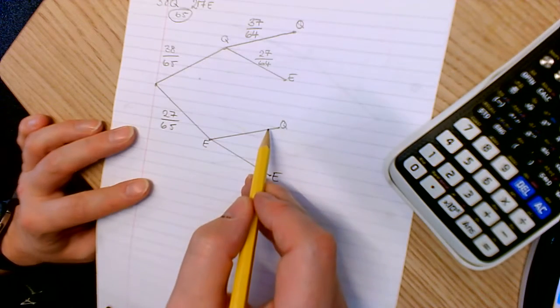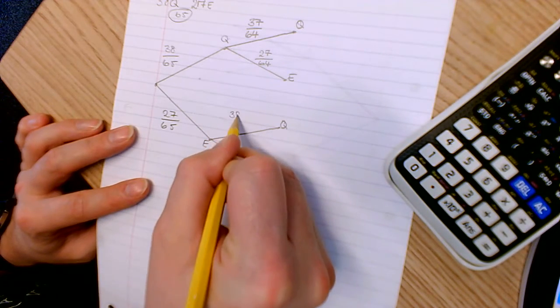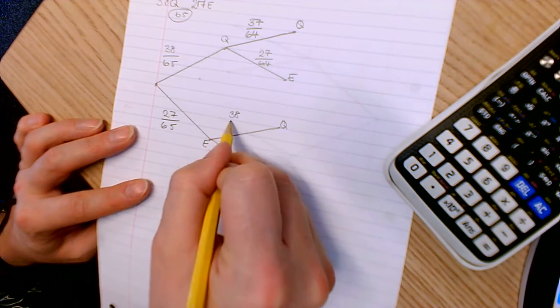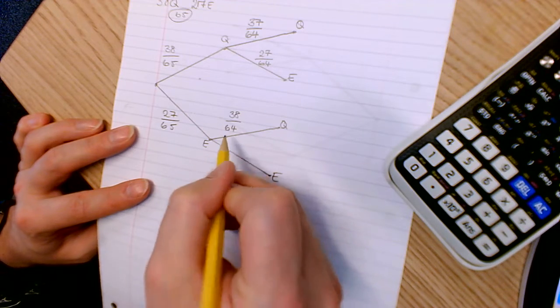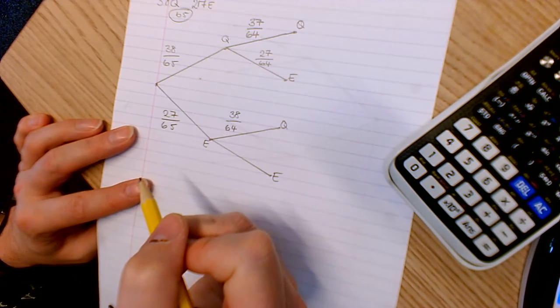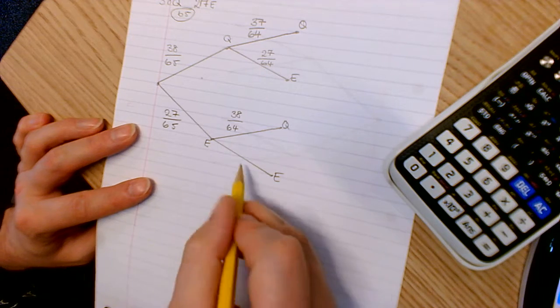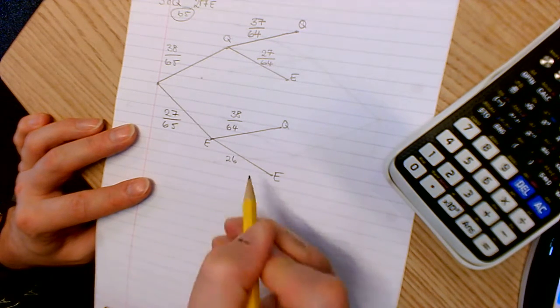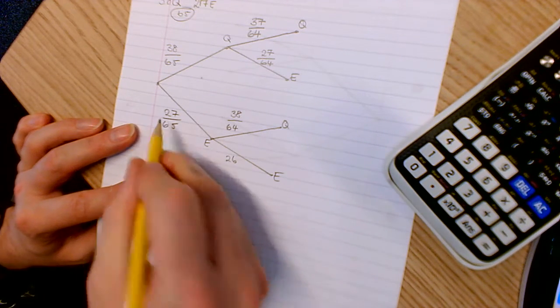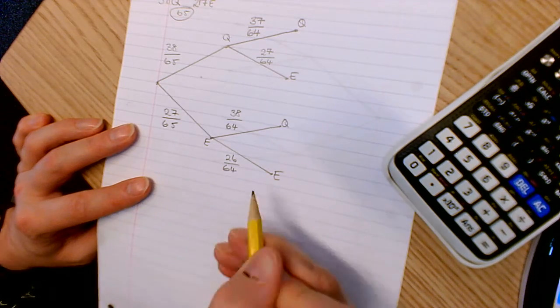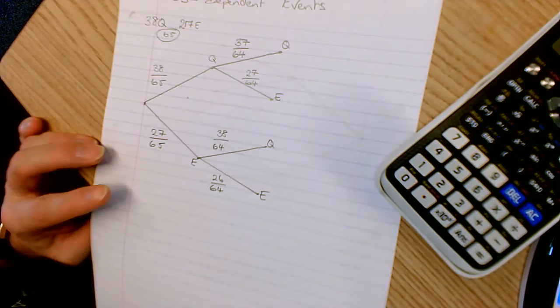So the quarters, you haven't touched your quarters. So you've got 38 quarters still in your purse at this point, out of the 64 coins which are still in your purse now because you've taken one out. So it's gone down to 64. And when I come down to this branch, I've now only got 26 euros left because I took one out here, out of the 64 coins. Okay, now that's the tree diagram actually finished.